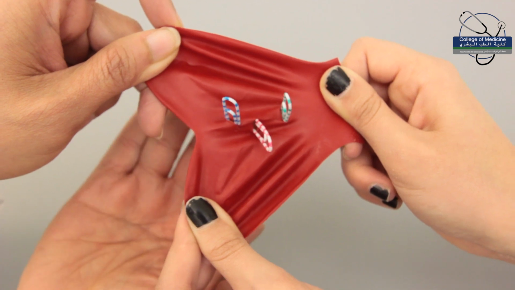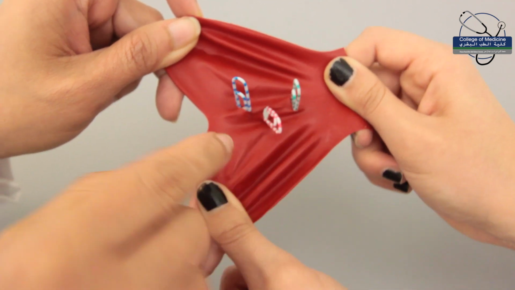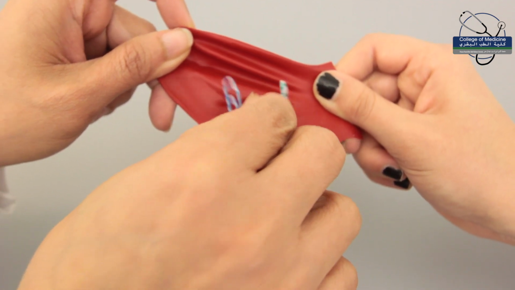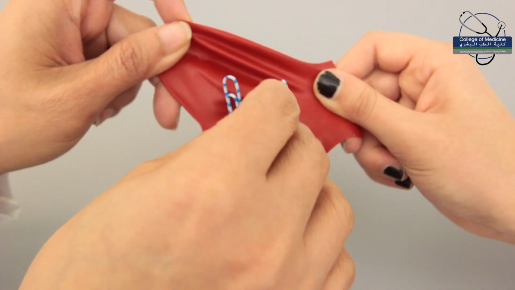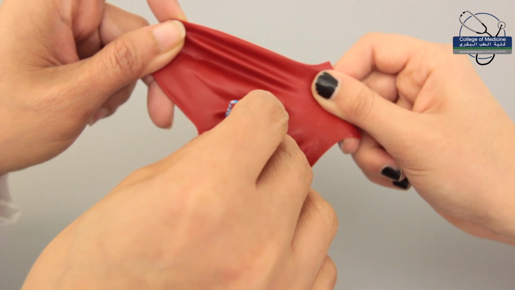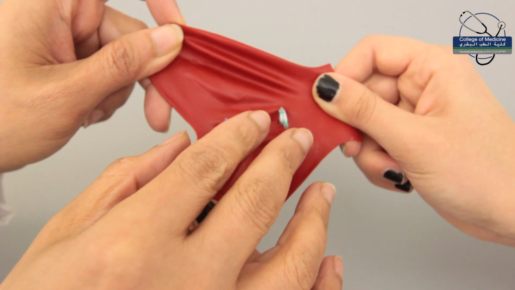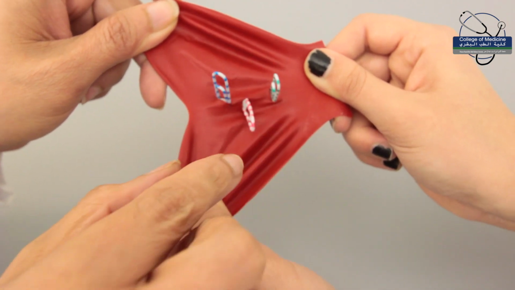We'll be talking about it very soon. So you can see how the organs are well placed, and can you appreciate the elasticity?